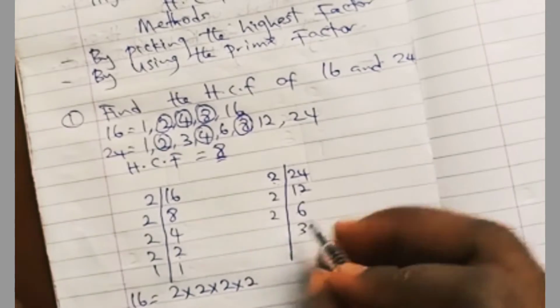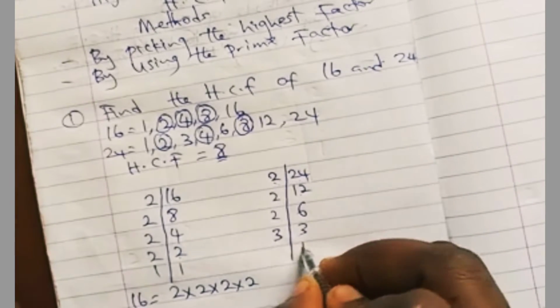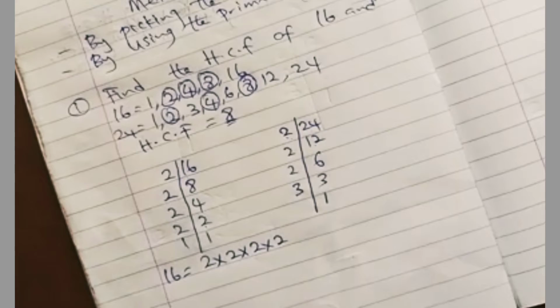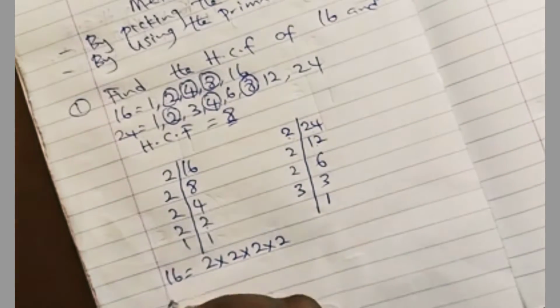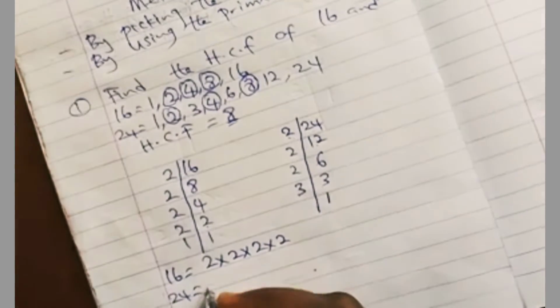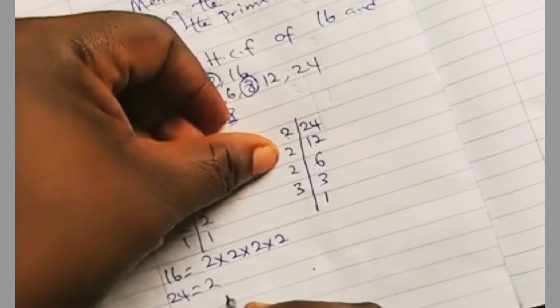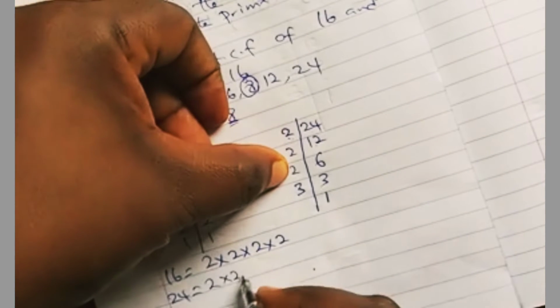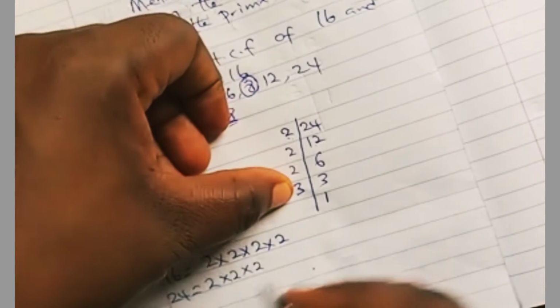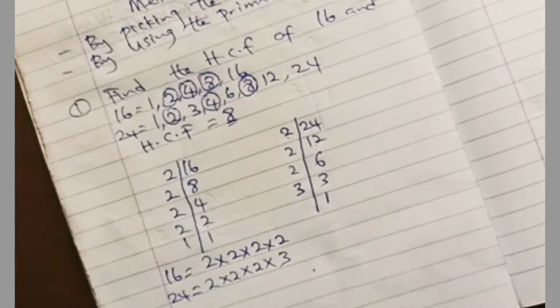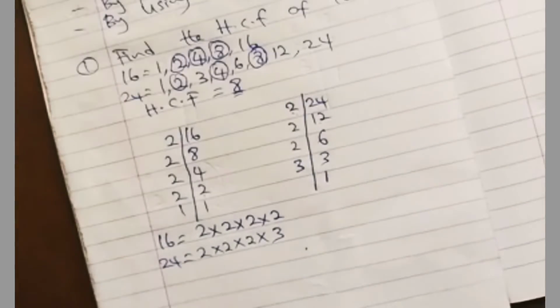And 2 cannot go into 3, so we are going to use 3. 3 divided into this, we are going to have 1. So the prime factors of 24 is going to be equal to 2 times 2 times 2 times 3.